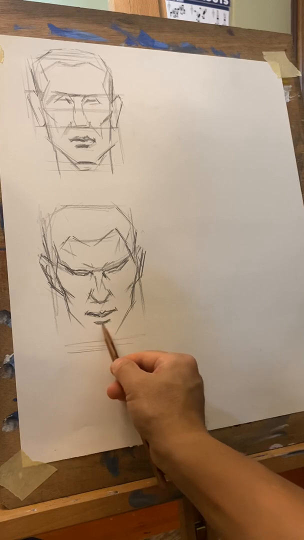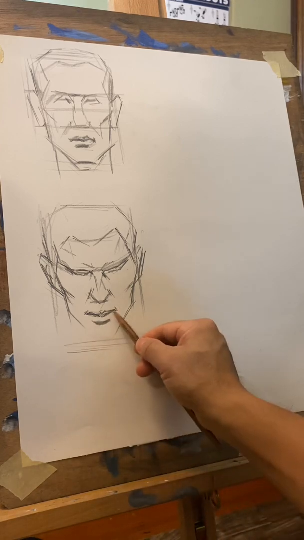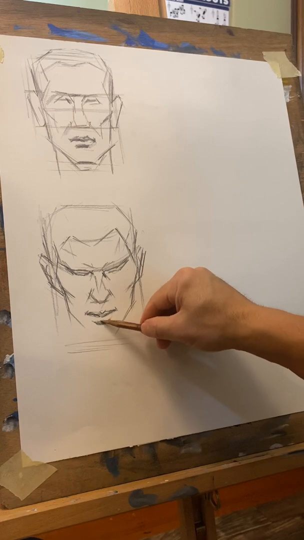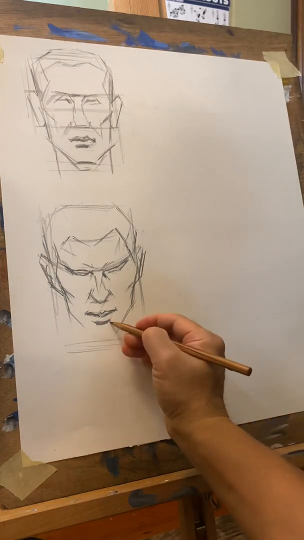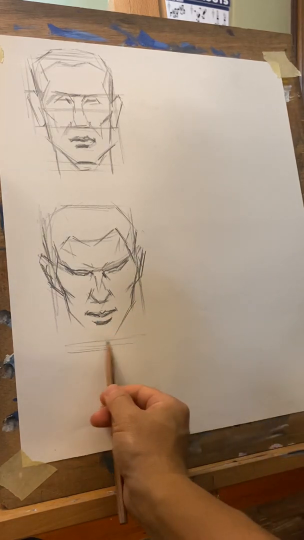And then from this angle, you see less of the lips, a little bit less for the lip.